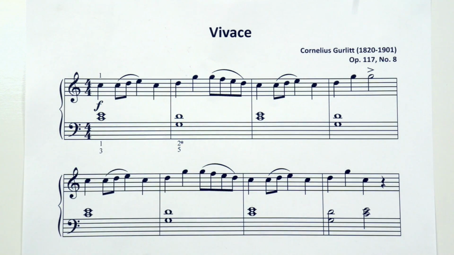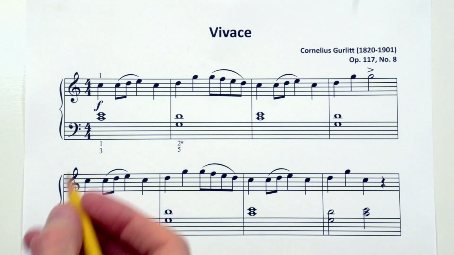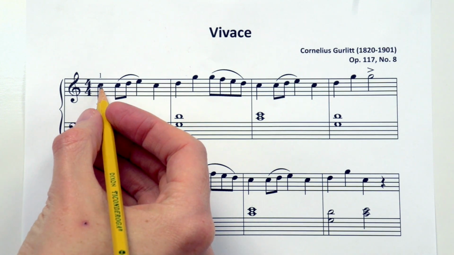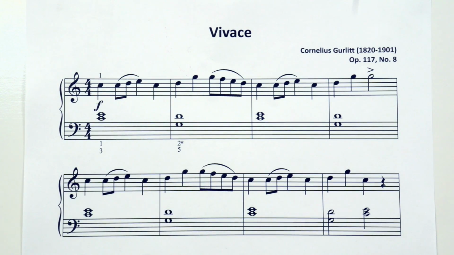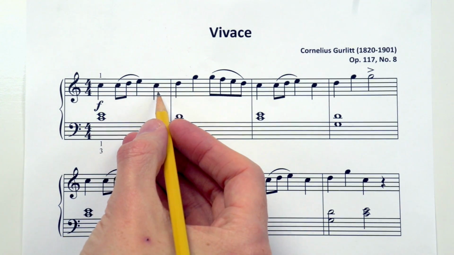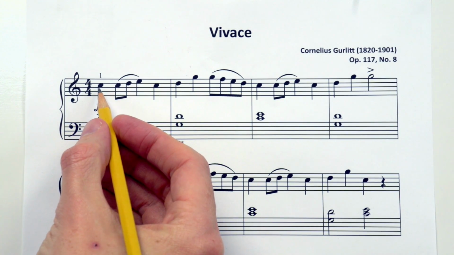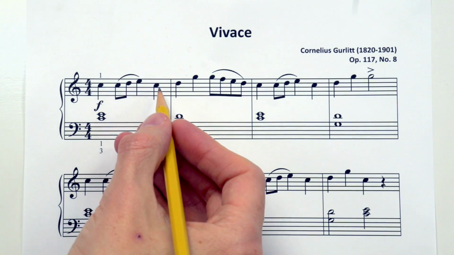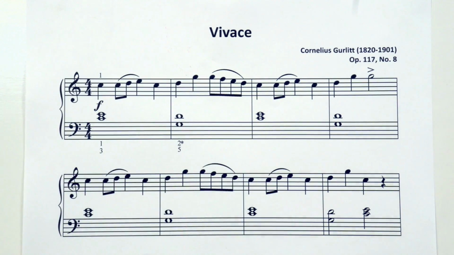Now let's try to sing this in solfege. In Vivace, do is on C. And this note right here is a C. So we'll begin on do. So we'll sing it. Do, do, re, mi, do. Now can you try that with me? Let's sing it together. Ready, go. Do, do, re, mi, do. Great. Now let's try playing that on the piano.